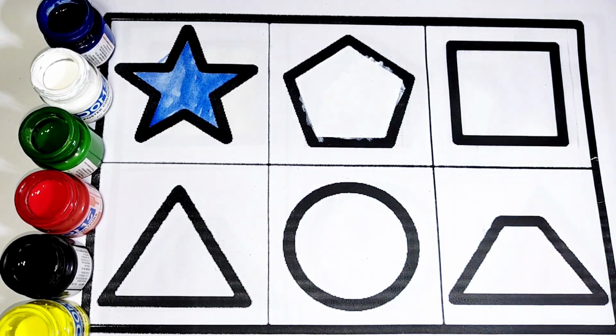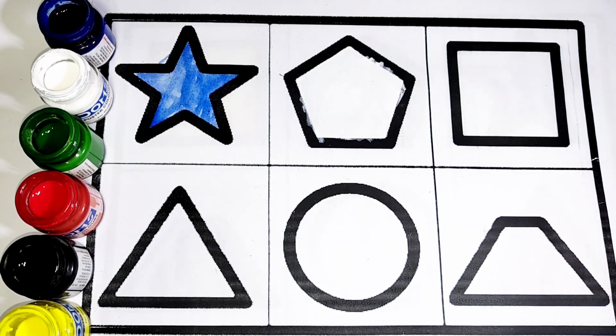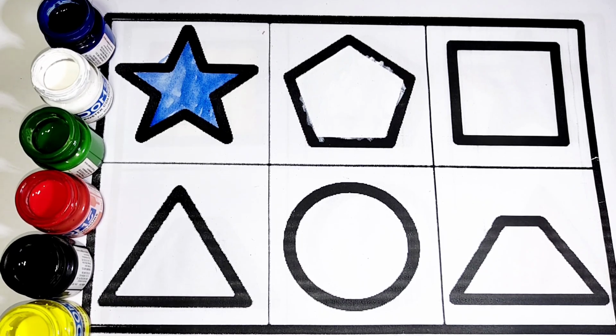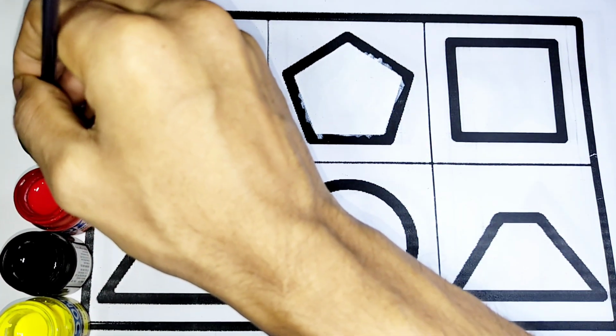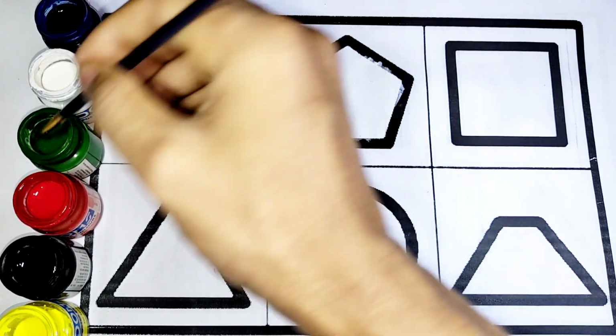Kids, the next one is the shape of square. Now we're using the color of green. Now we're mixing and using the color of green.